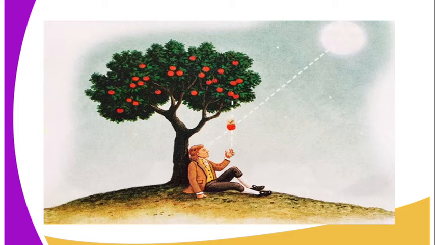So, for example, you have an object and you throw it upwards. What will happen? It will come back down. That means there is a force that tends to attract objects downwards, and that is the force of gravity.